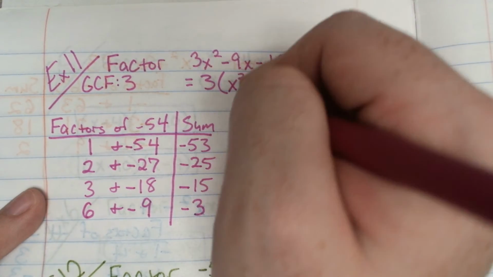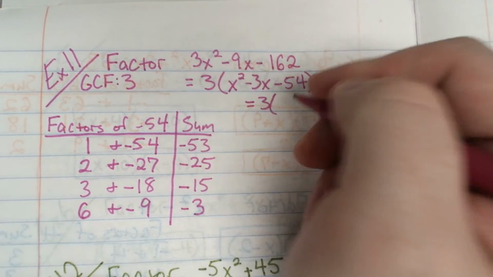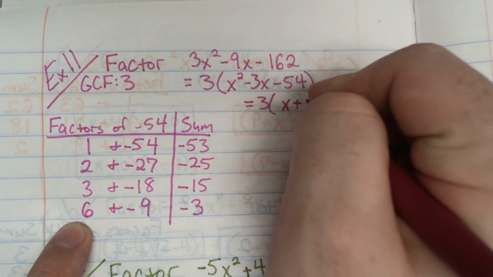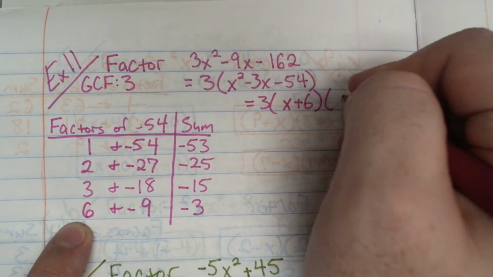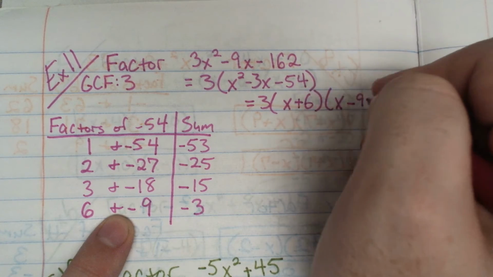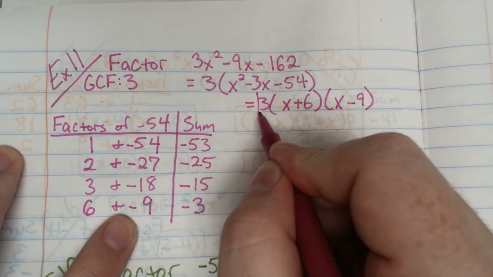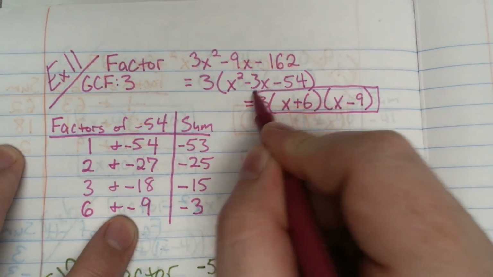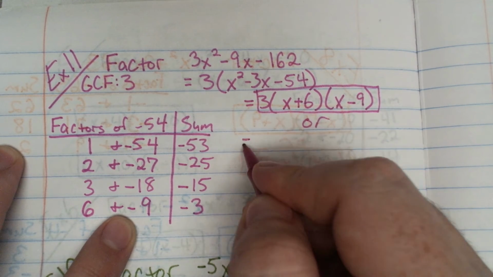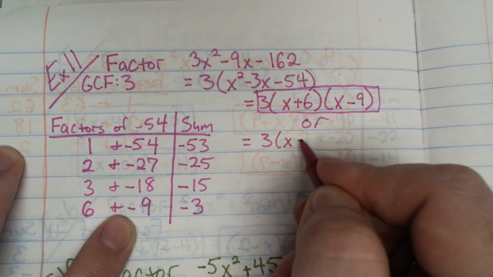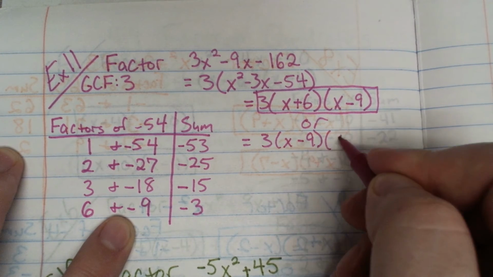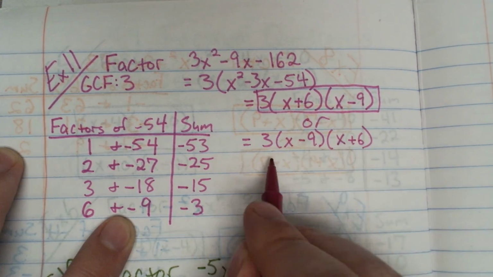So now we know this can factor as 3 times x plus 6. The 6 needs to be positive, times x minus 9. The 9 needs to be negative. Or once more, it's totally fine if you said x minus 9 times x plus 6 with the 3 out front.